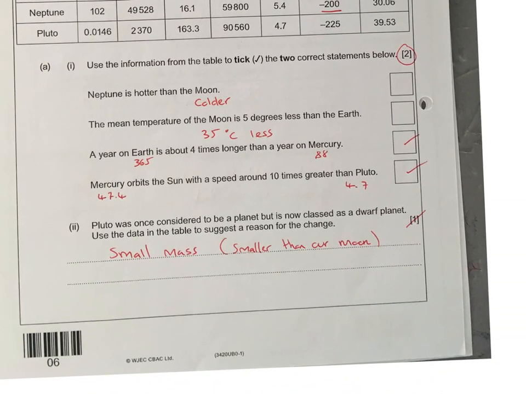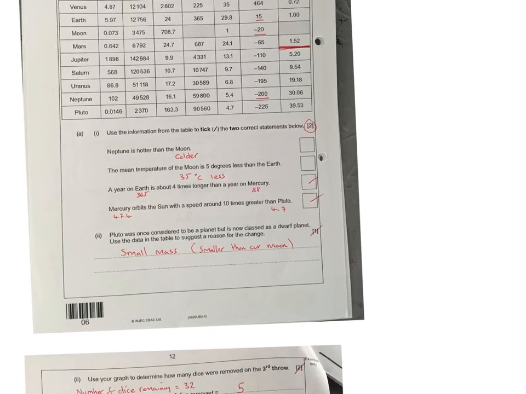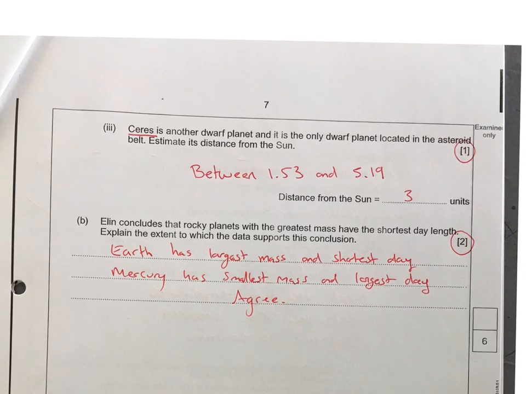Pluto was once considered to be a planet. Well, it's got a really small mass, so that's why it's not considered now a planet. And I think this continues, yes. So Ceres is another dwarf planet. So we're going to have to estimate now, because it's located in the asteroid belt, so it's found between Mars and Jupiter. So the distances between there, if you check the table, is anywhere between 1.53 and 5.19. So I said 3, I've just gone in the middle.